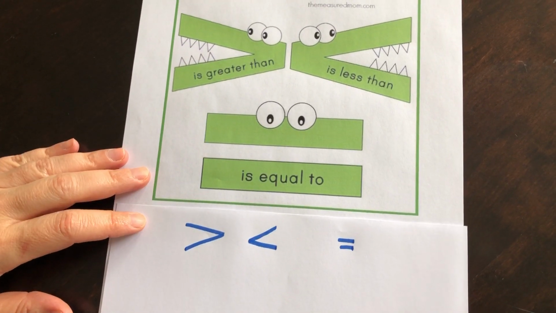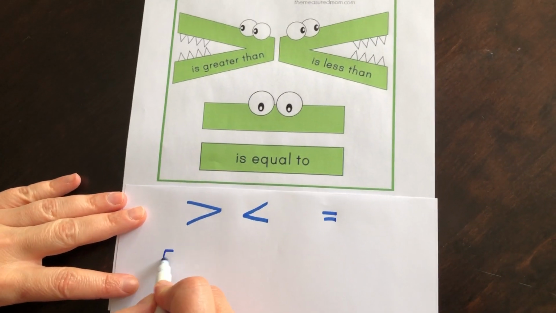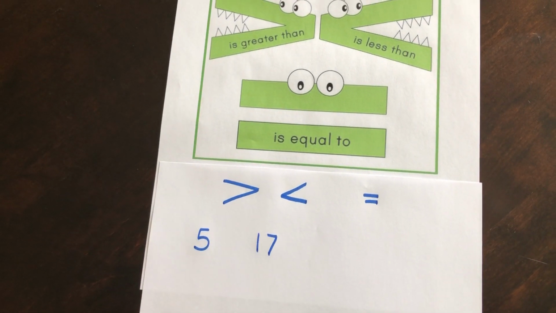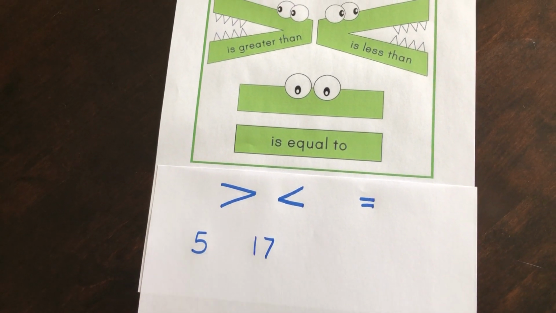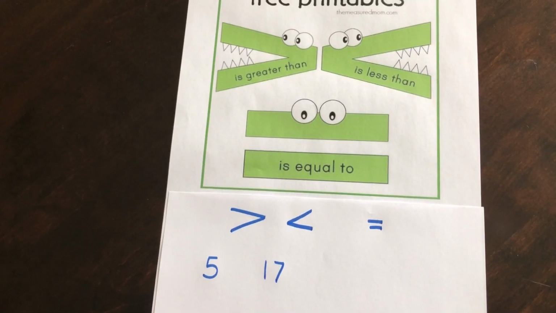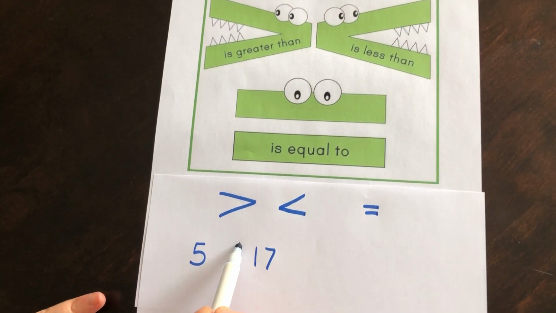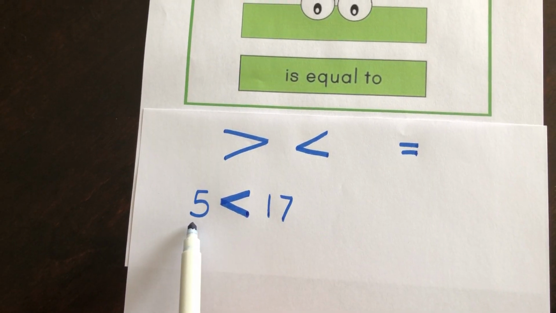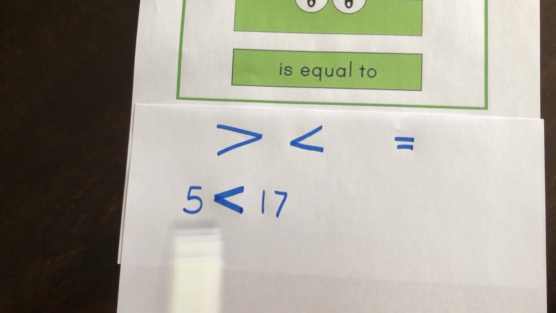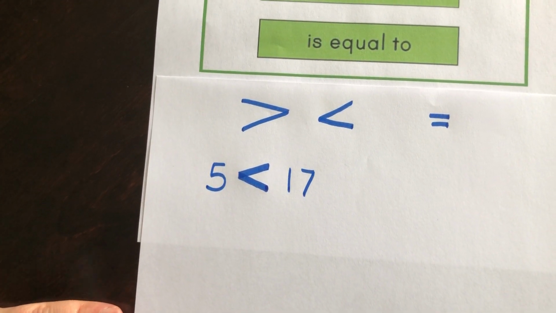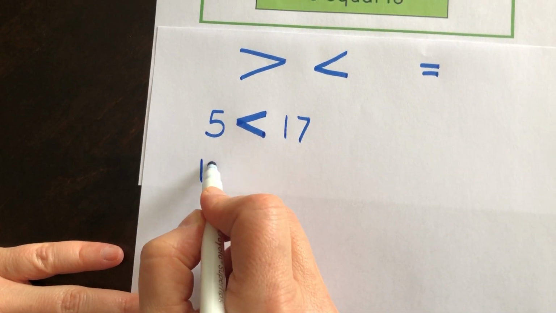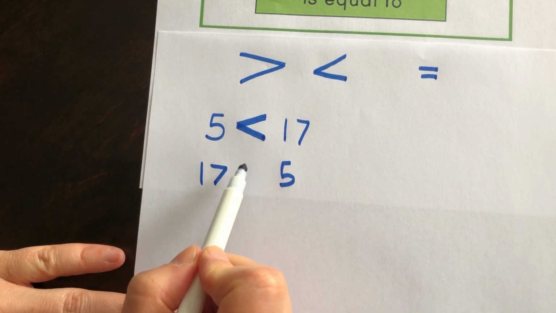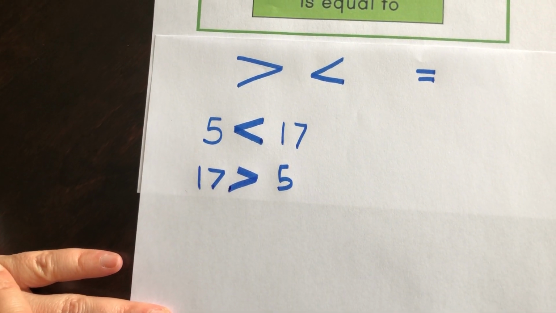It's up to you. So if I have the number 5, and I have the number 17, I say to myself, there's 5, there's 17. Which number is greater? So I'm going to make my arrows like that. How I read that is 5 is less than 17 because the 5 came first. Now if I had 17 first, and then I had 5, I would say 17 is greater than 5, okay?